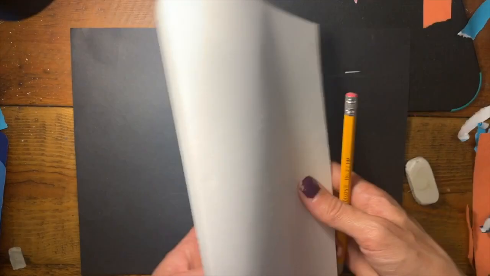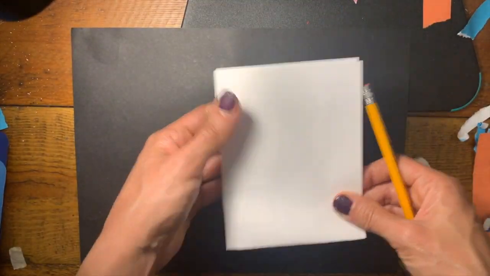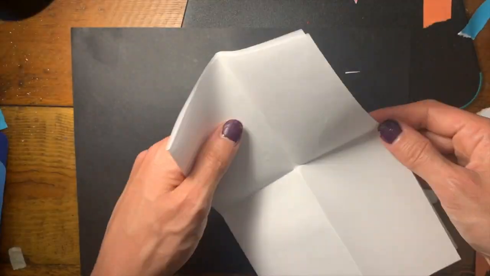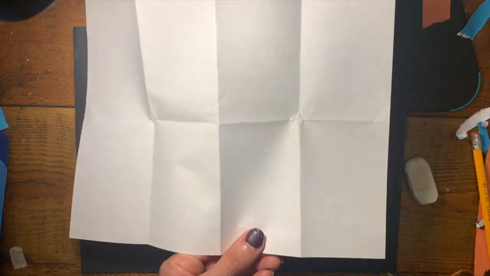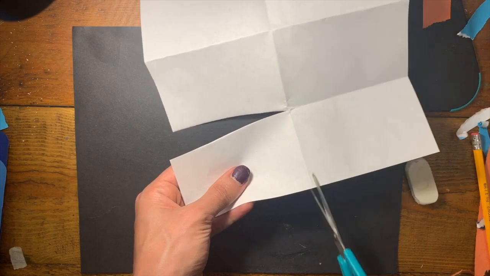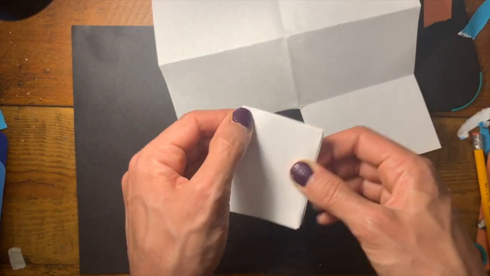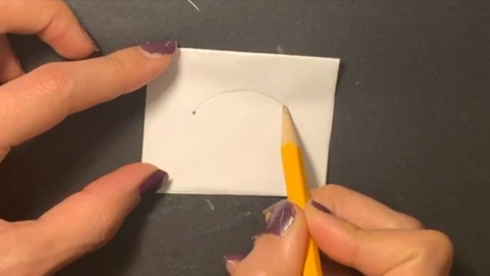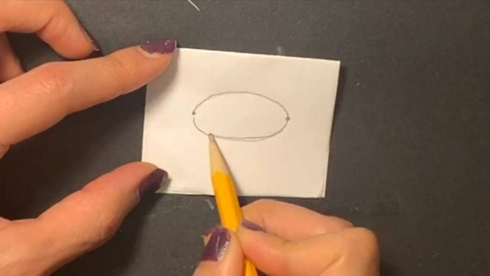As you can see, I'm folding it in half once and then fold it again twice and then fold it again for 3 times. Open your folded paper. Now you have 8 small sections. Cut one section and fold that section in half, and then I'm showing you how to draw a crab.